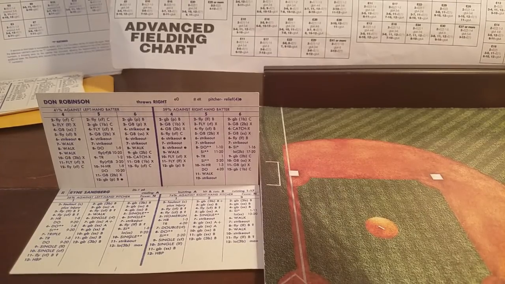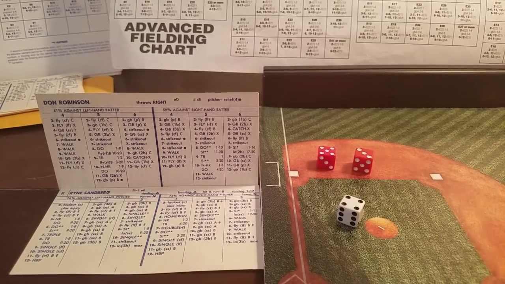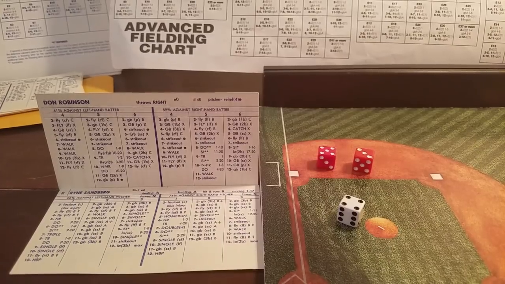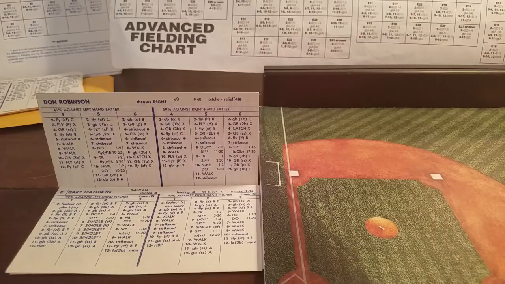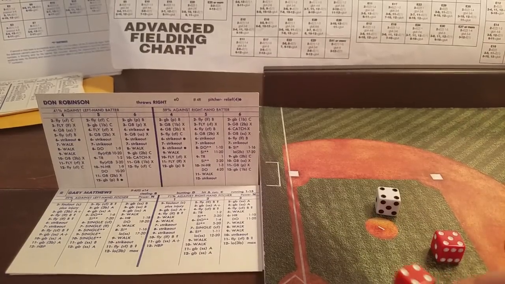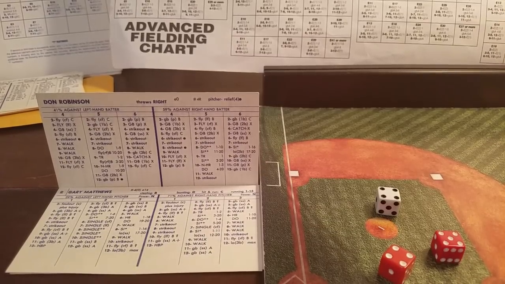Alrighty, so we close the book on Tudor at 7 innings. Alright, so Ryne Sandberg leading off against Robinson. It's a 4-8. Robinson against a right-hander. A 4-8 is a strikeout. Sandberg out on strikes. Here is Gary Matthews. 4-9. Robinson is a walk. So Matthews with the 1-out walk. Brings up Keith Moreland.